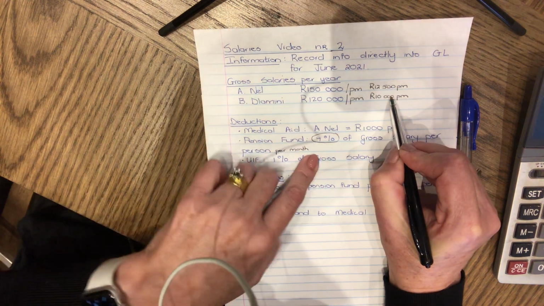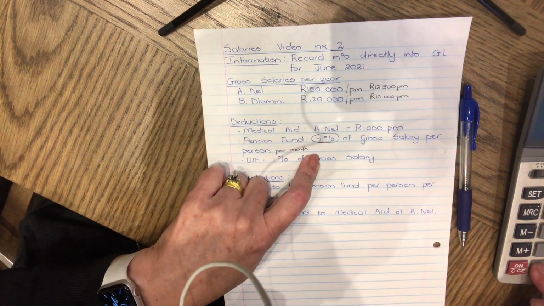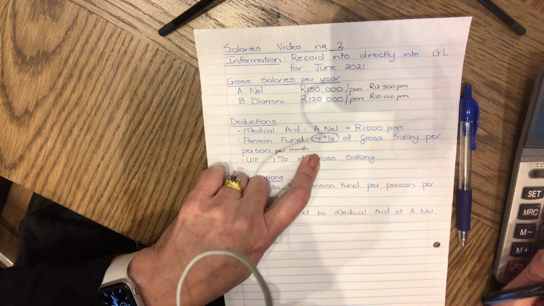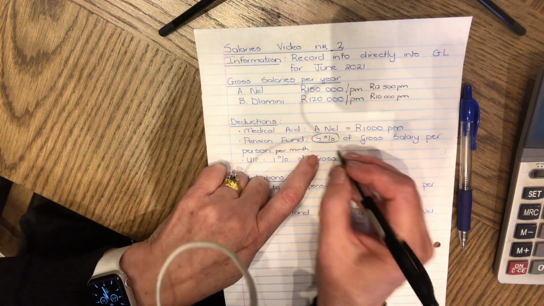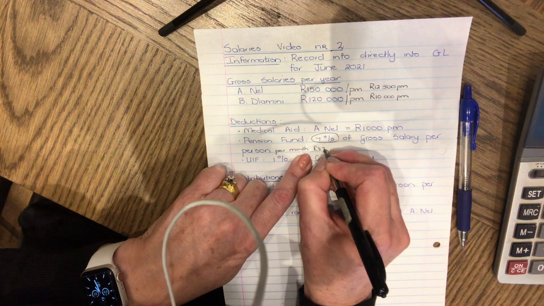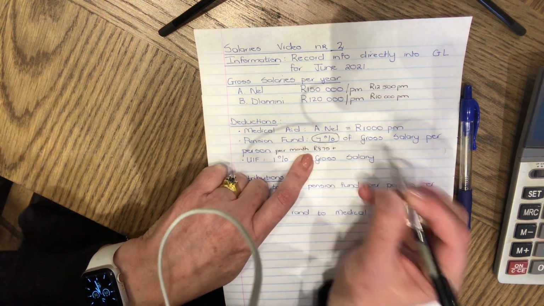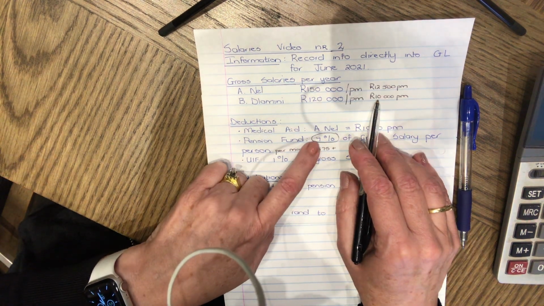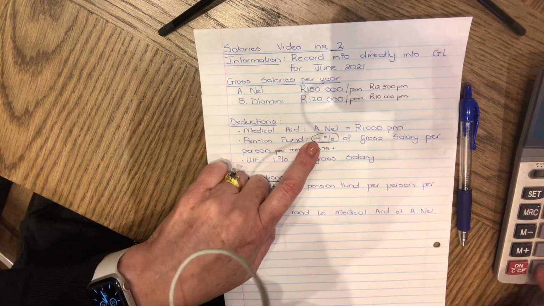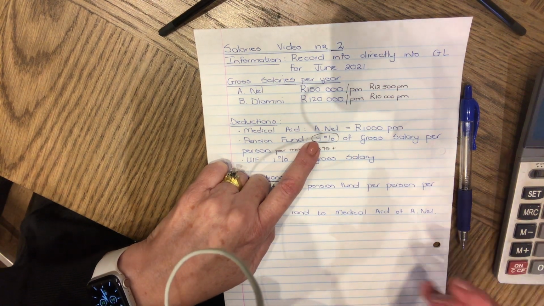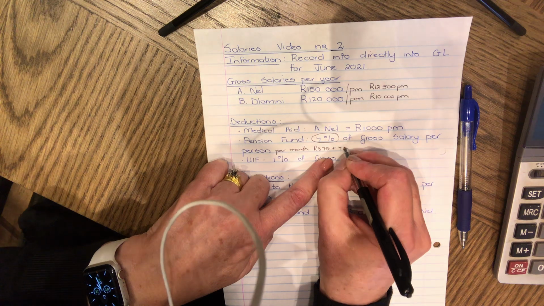So we're going to take the 12,500, that's the per month one, times the 7%, which is 875, plus the 10,000 and 7% of the 10,000, which is 700 rand.